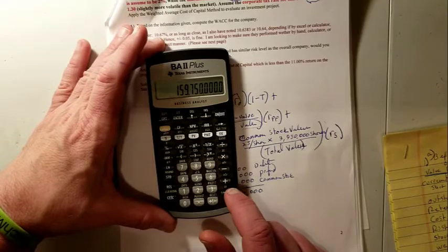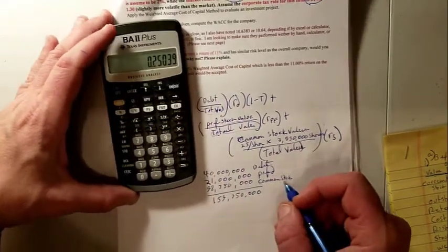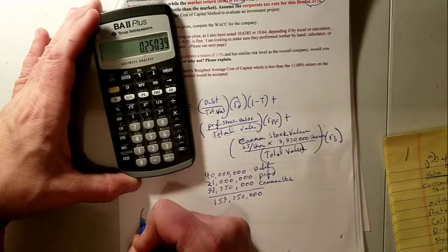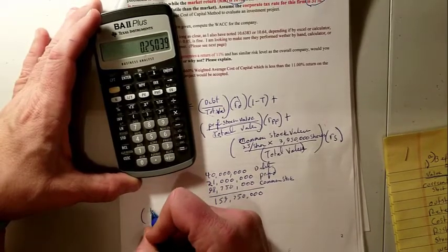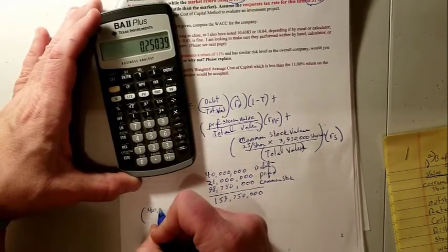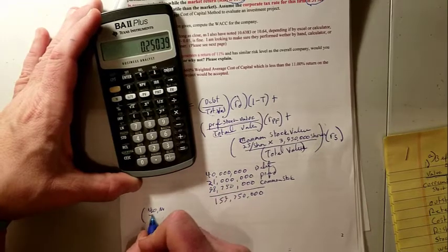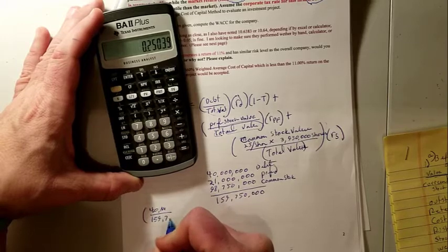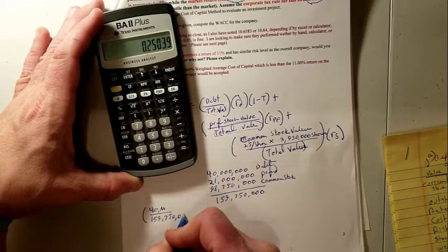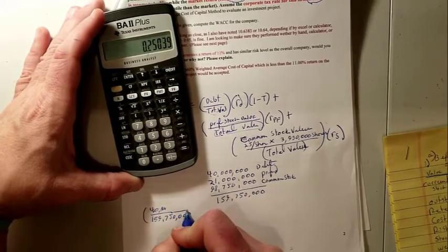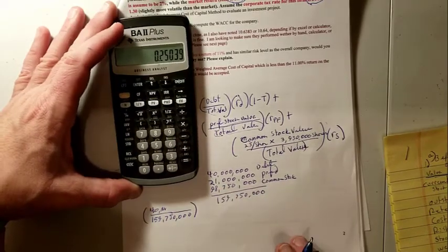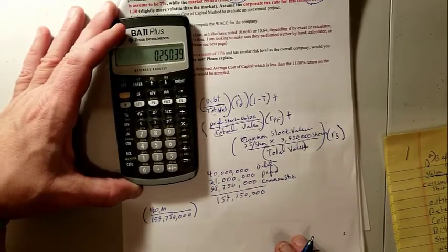Let me write this out. I'm going to run out of room. 40 million, I just write million, over 159,750 million, which is the total value of the firm's financing and investments.